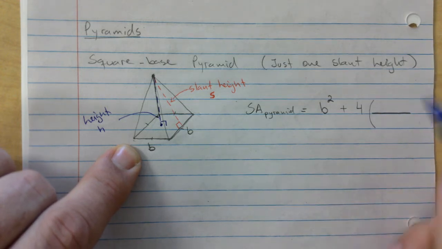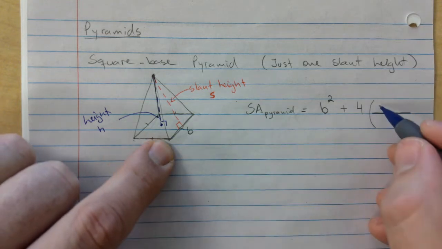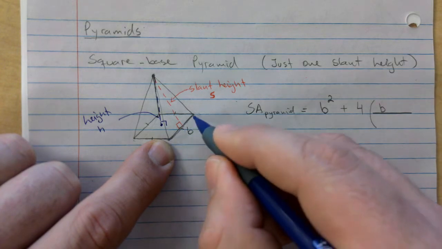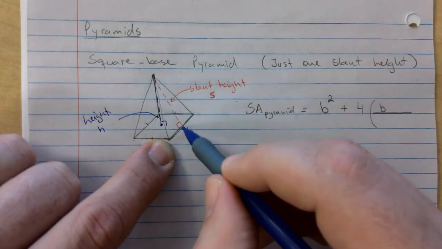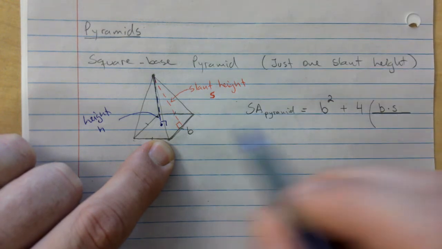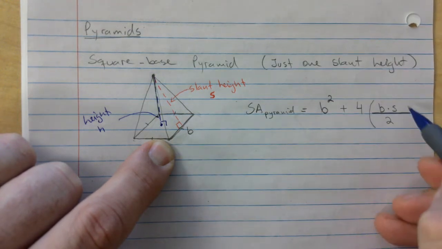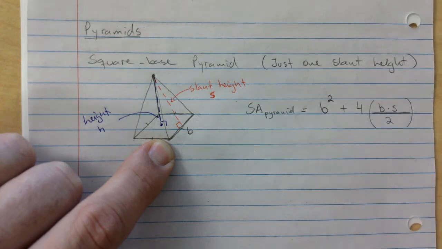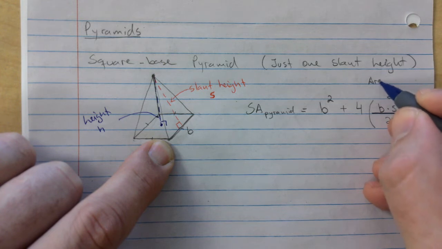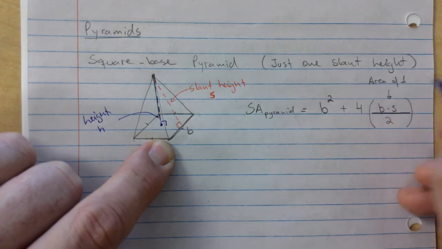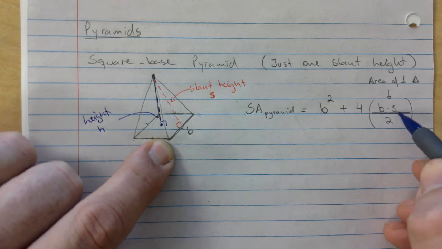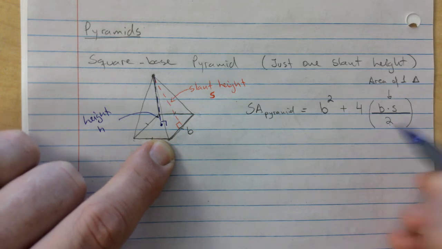Each triangle has a base, right? The base of the triangle times its height. The height of that triangle is S, okay? Divided by 2, right? Area of one triangle: base times height divided by 2. That's the area of a triangle.